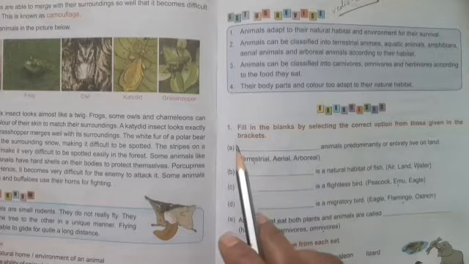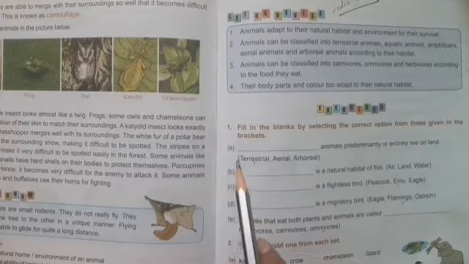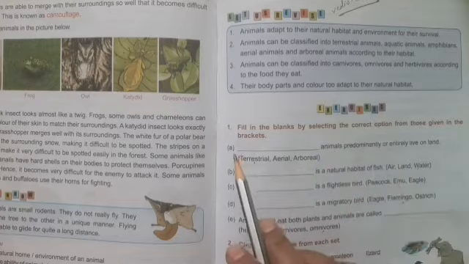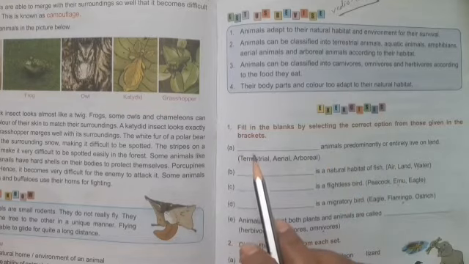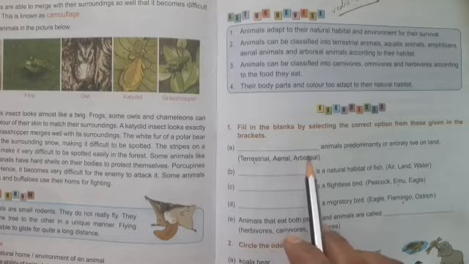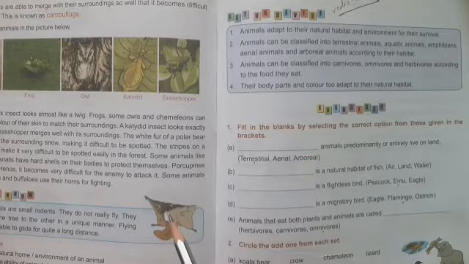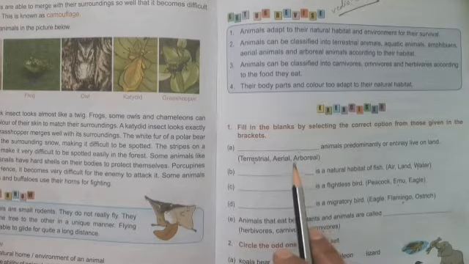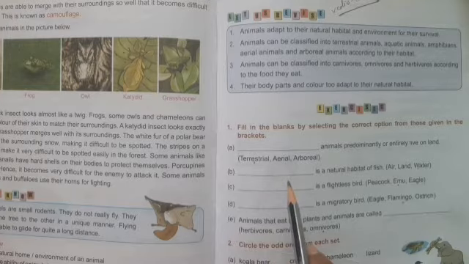Now, see exercise. Question 1. Fill in the blanks by selecting the correct options from those given in the bracket. Before going to fill these sentences, you pause the video, read the lesson and read these all statements and options first of all, because without reading, you can't solve this one exercise. Understood, no kids?